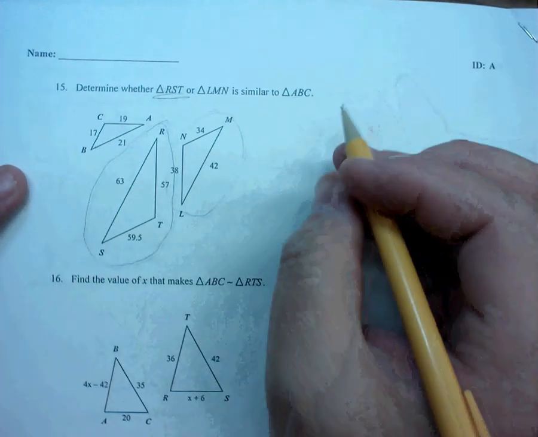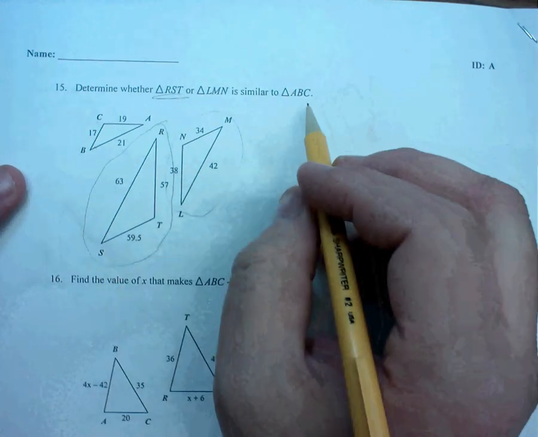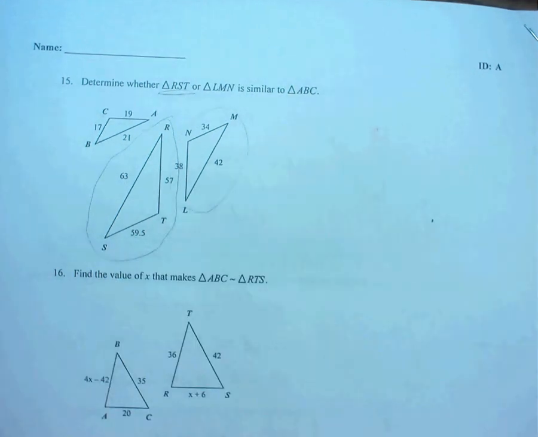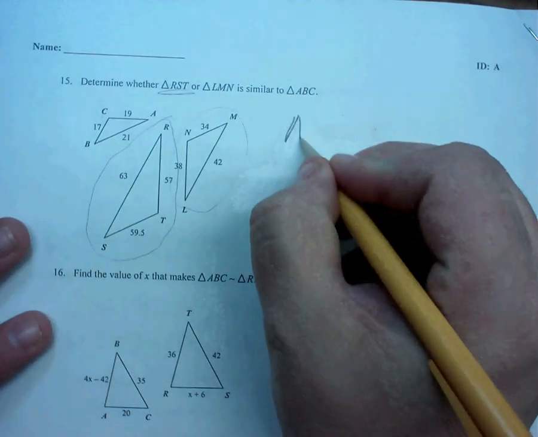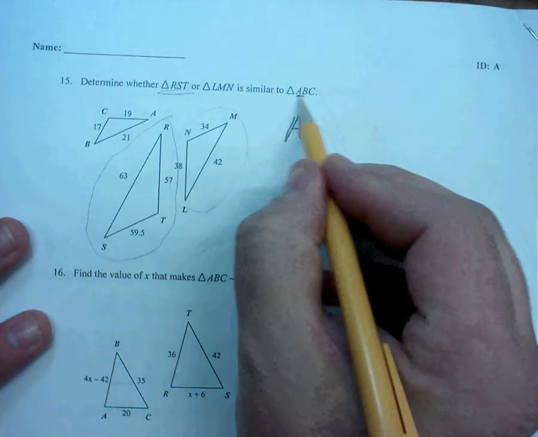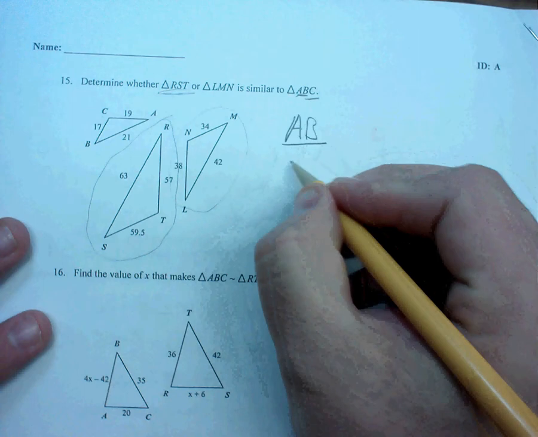All right, so I'm just going to pick corresponding parts. So which one do you guys think it is? RST or LMN? Yeah, I think it is LMN, but we got to double check, right? So let's try that. Watch what I do. I'm going to do AB and then BC. So I'm going to say AB over BC.